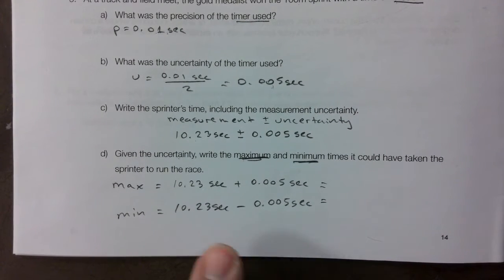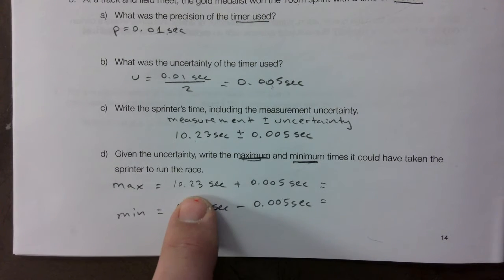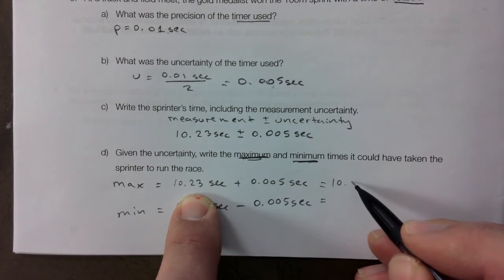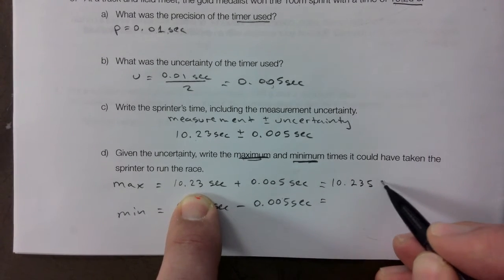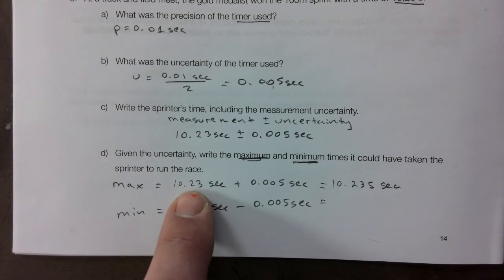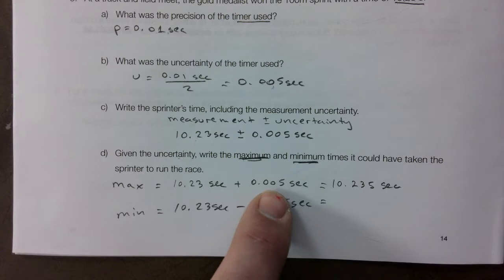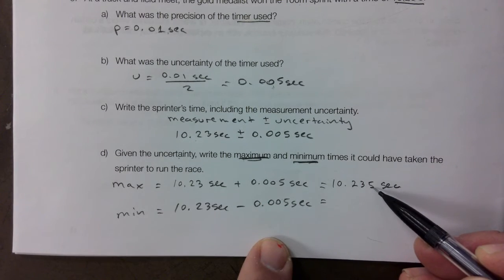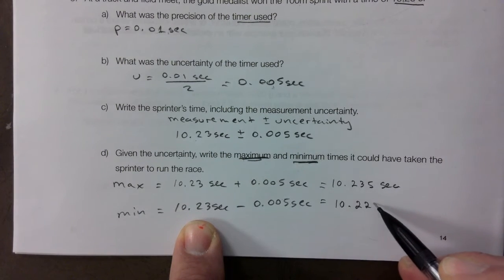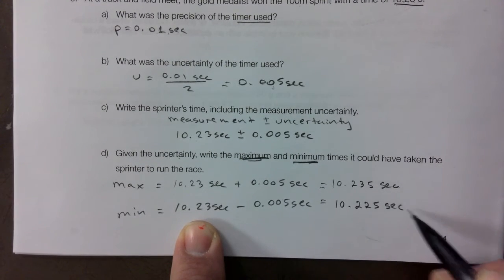Okay? And so when you add these together, use your calculator for this. I don't want you to just ballpark it and then get it wrong. It'll be too bad to get it wrong. So basically, if you add this, you get 10.235 seconds, because you're adding 10.23 plus 0.005, so that 5 is on that end there. And this is 10.225 seconds.